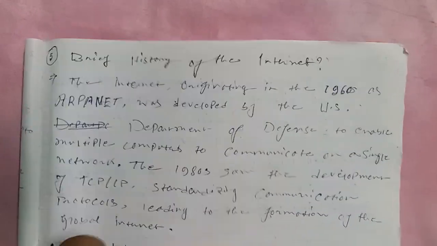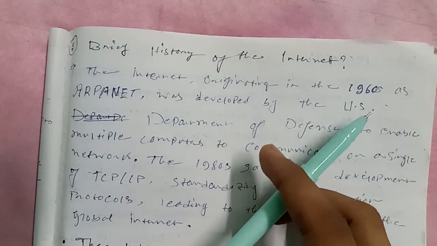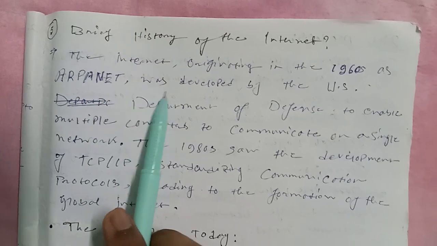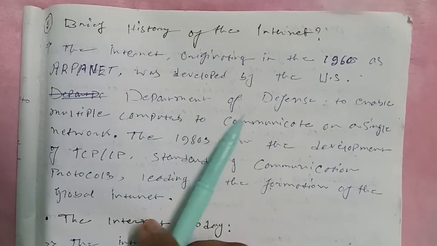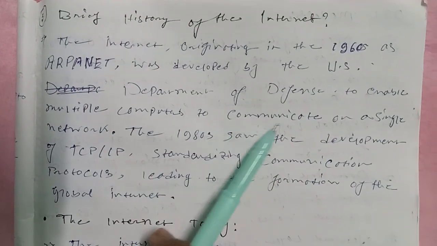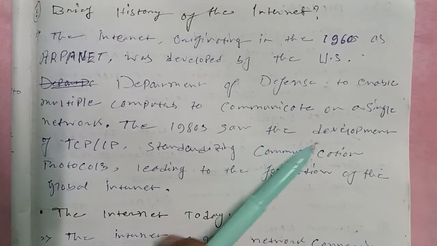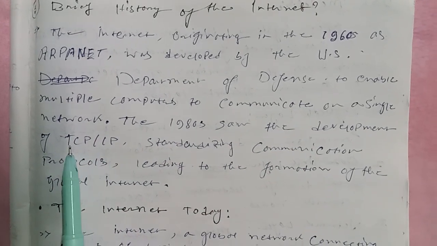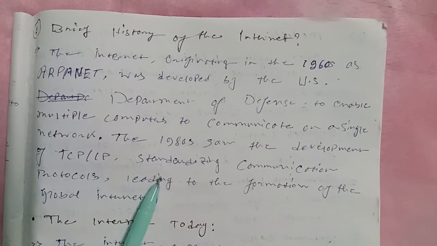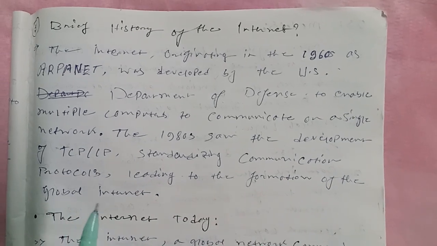So let's start. The internet originated in the 1960s as the ARPANET, which was developed by the US Department of Defense to enable multiple computers to communicate on a single network. The 1980s saw the development of TCP/IP, Transmission Control Protocol and Internet Protocol, standardizing communication protocols and leading to the formation of the global internet.